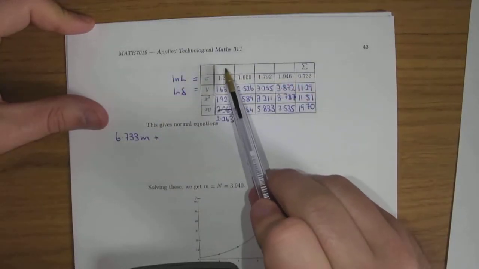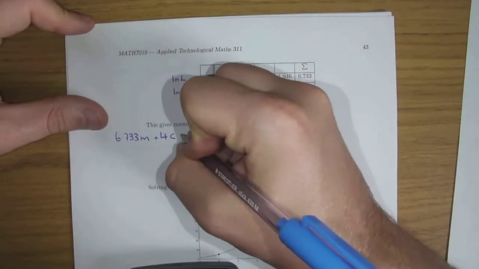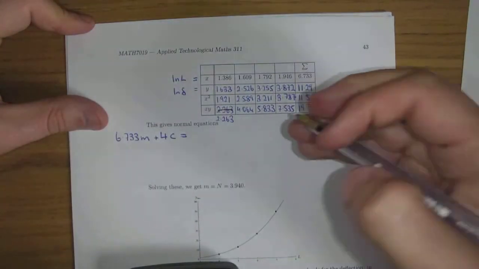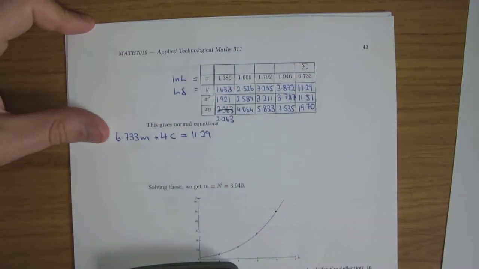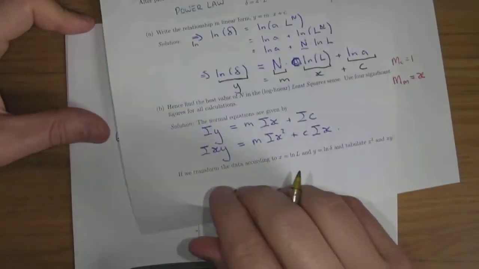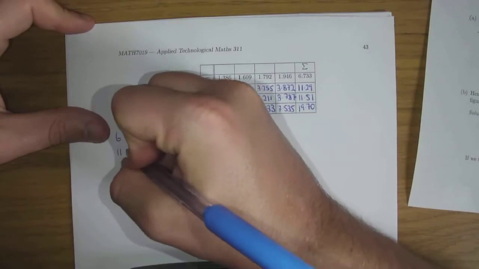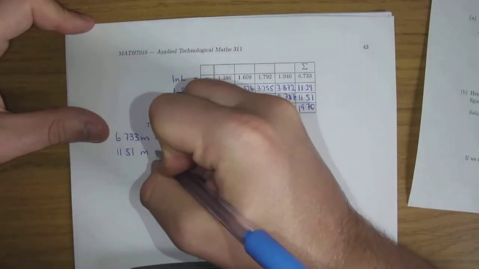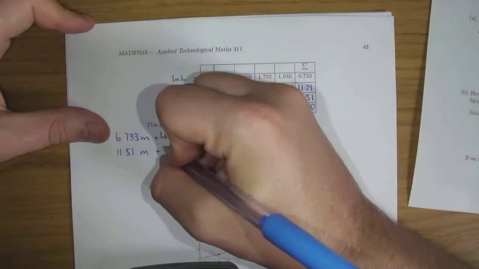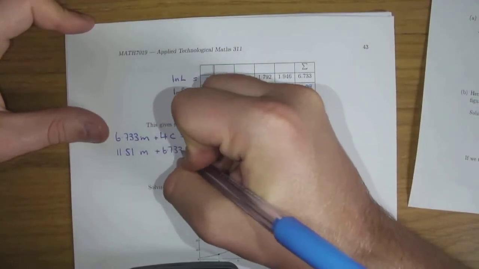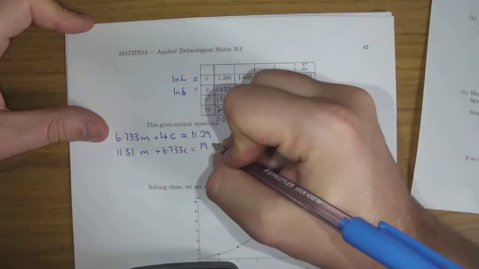There's just 4 points here, so it's c, c, c, c, 4c, equal to add up the y's, which is 11.29. And then the other normal equation is m times add up the x squared, which is 11.51 times m, plus c times add up the x, 6.733c, equal to add up x by y, 19.7.